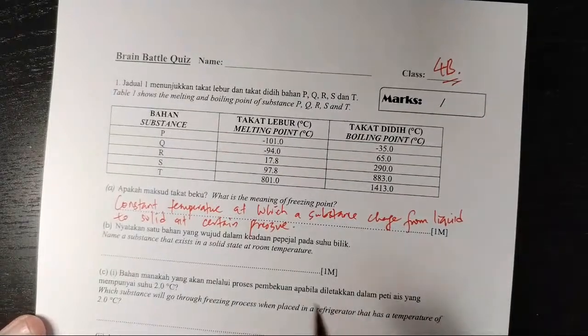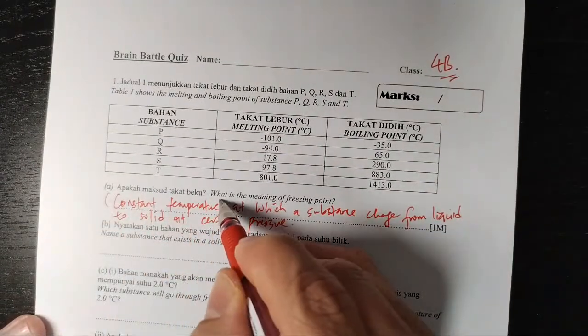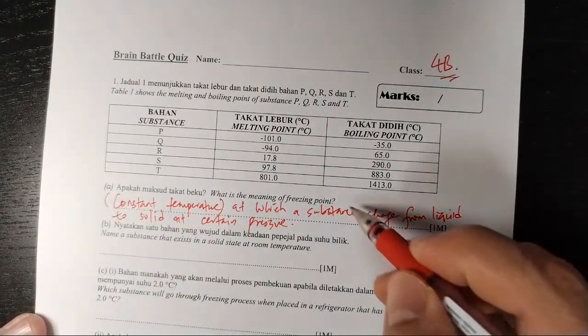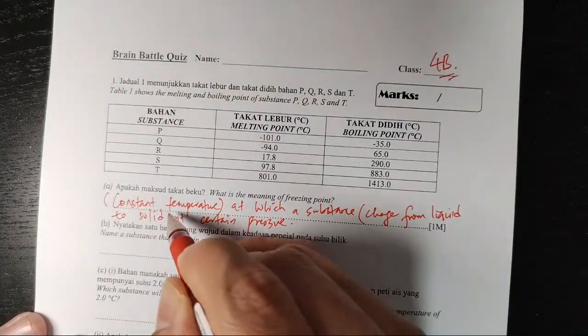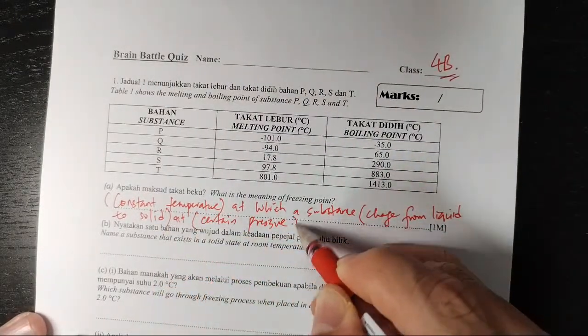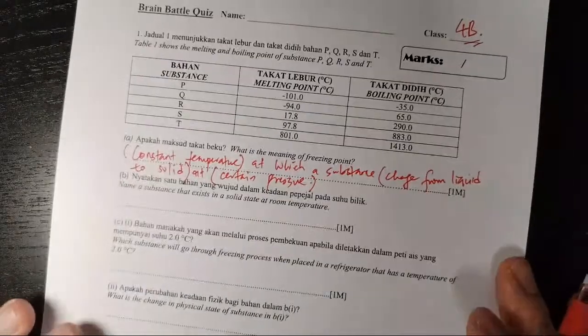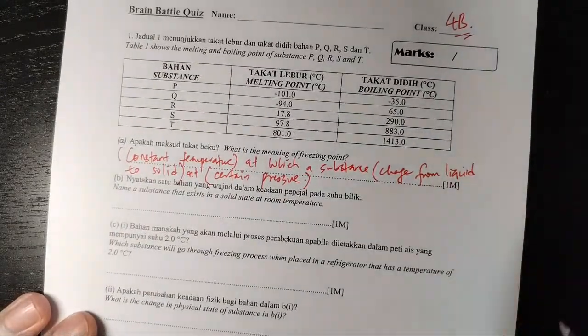So constant temperature, must change from liquid to solid, and certain pressure, already mentioned in the classroom, so make sure that you follow it.